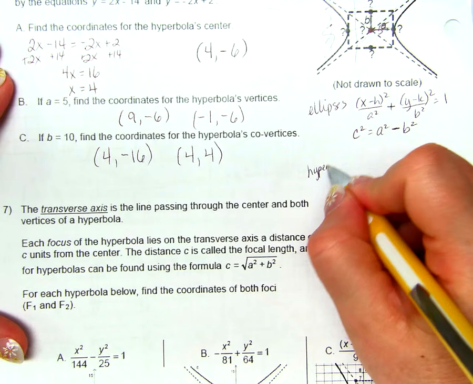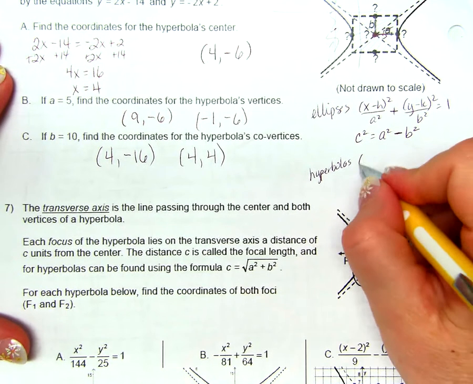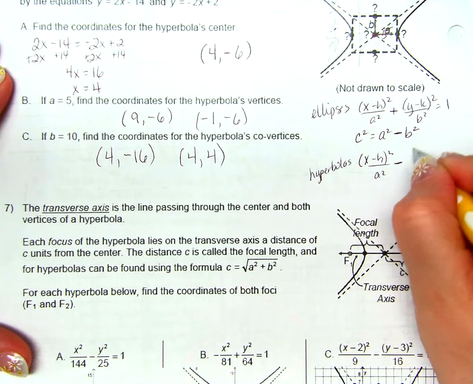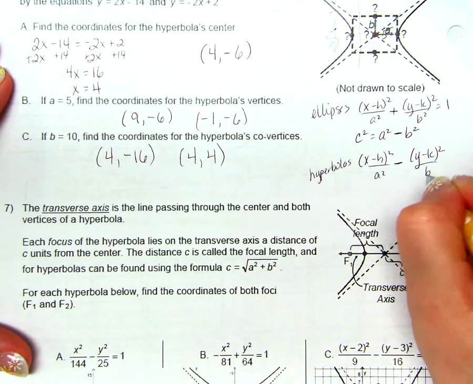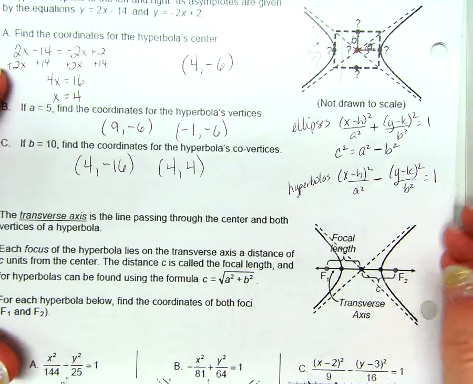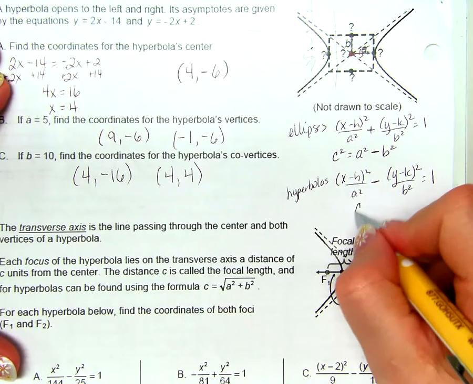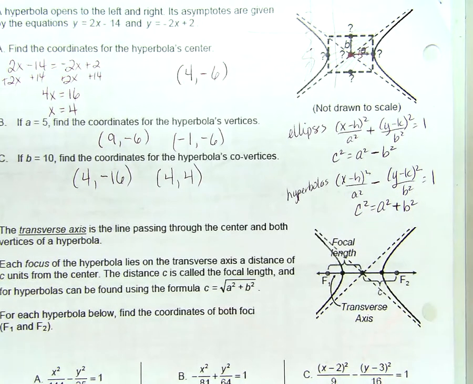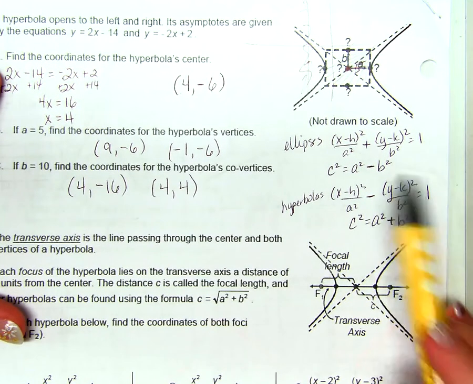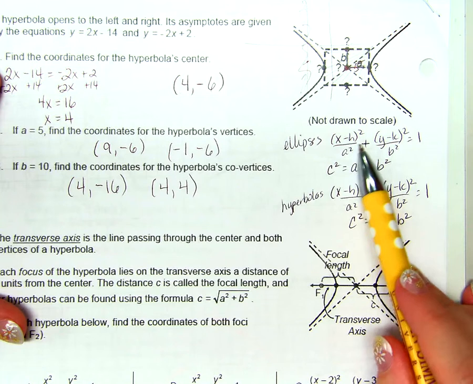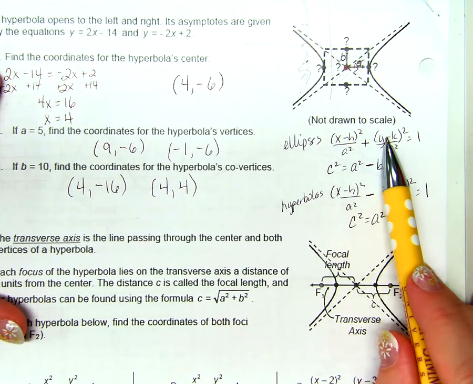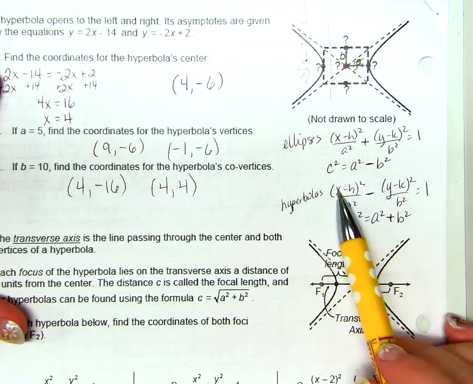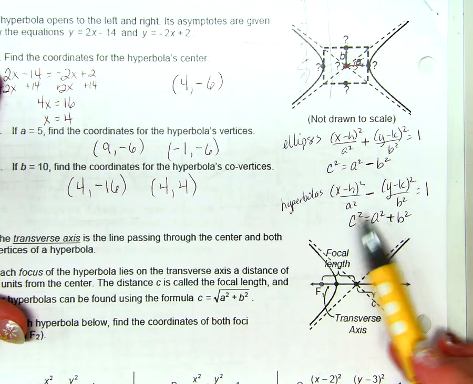Hyperbolas today. I'm only going to write 1. x minus h squared over a squared minus y minus k squared over b squared equals 1. What do you think the equation is we're going to use today? c squared equals a squared plus b squared. So how are we going to keep track of which one to use with which one? If we're adding the two squared terms, both terms are the same sign, this is going to be a negative. If one of these is negative, this is a positive, isn't it?